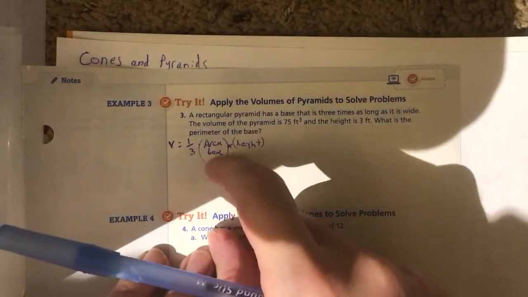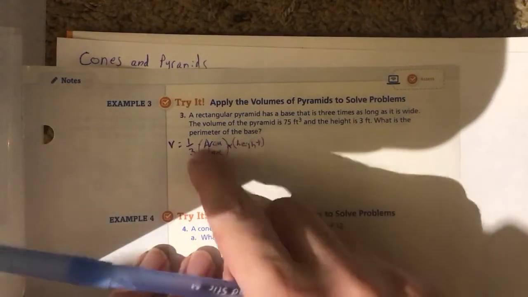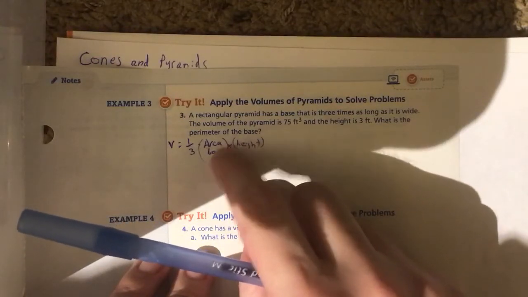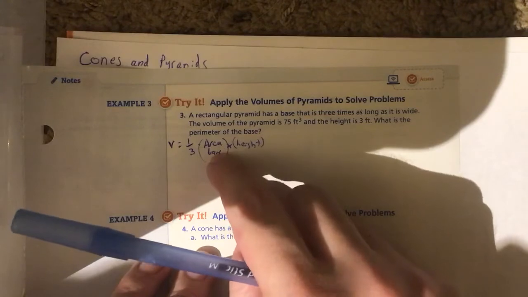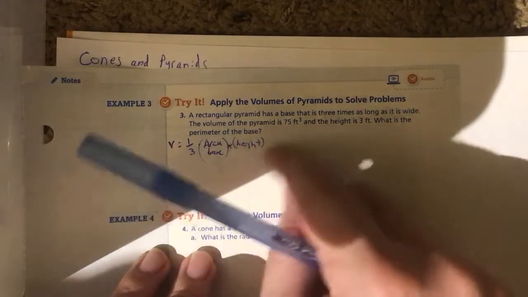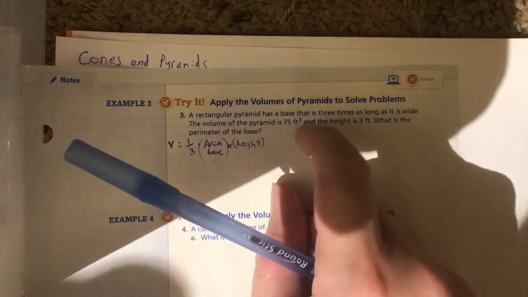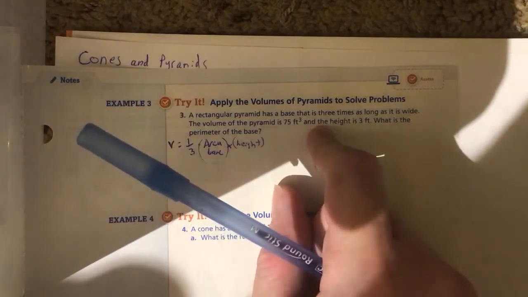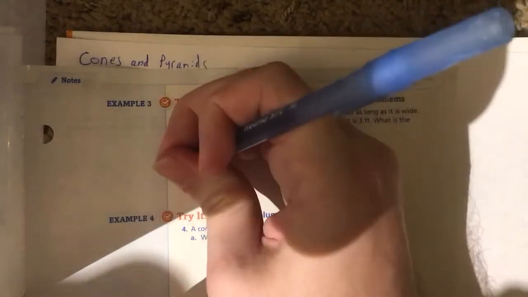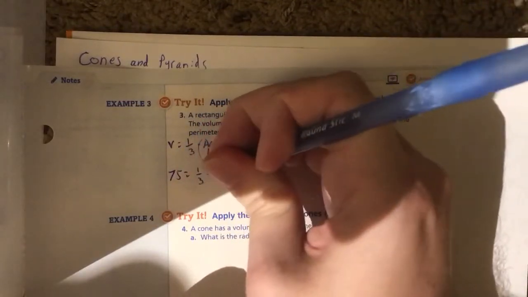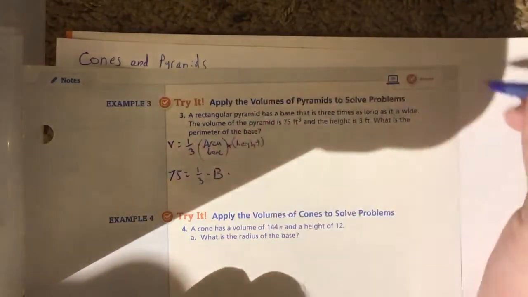In this case, I'm given the volume, I'm given the height. I'm not given the area of the base. So I have to figure out the area of the base, and once I know the area of the base, I then can use that to figure out what the dimensions are using the first sentence. The base 3 times as long as it is wide. So we're going to set up an equation. So the first thing I do is I substitute in volume is 75, the 1/3 I leave alone. I'll just do area of the base as capital B, and the height was 3.